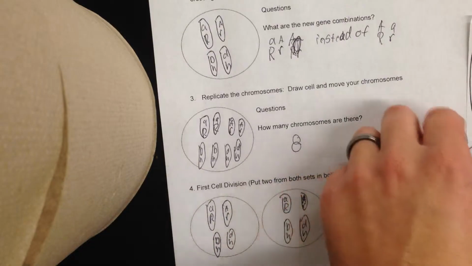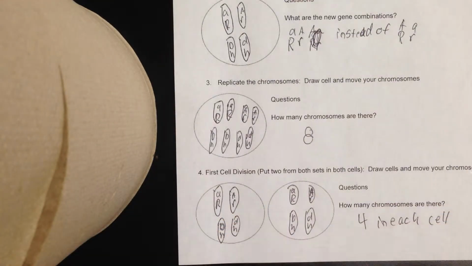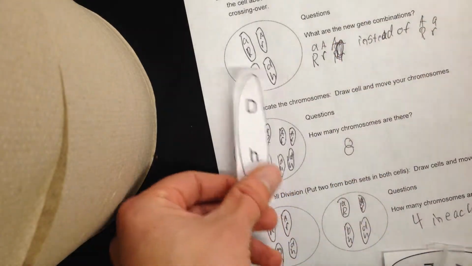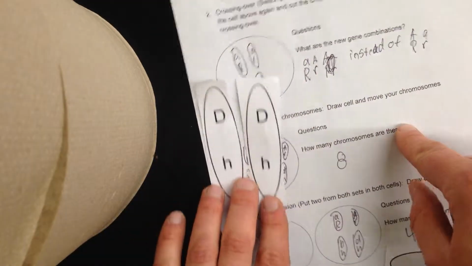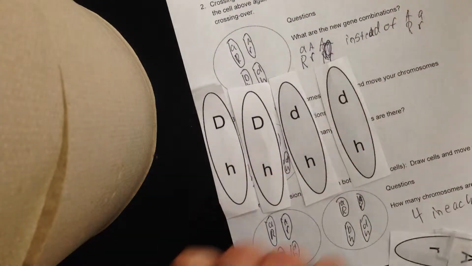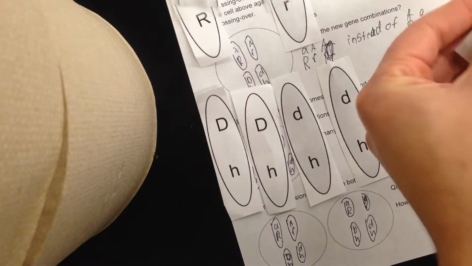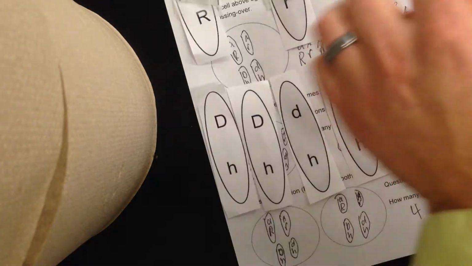Alright, and then we replicate our chromosomes. So just like before, this will make a copy and we'll have that one. This one will make a copy and we'll get this. And then these two will make copies. And again, I'm going to have to switch my chromosomes around here.